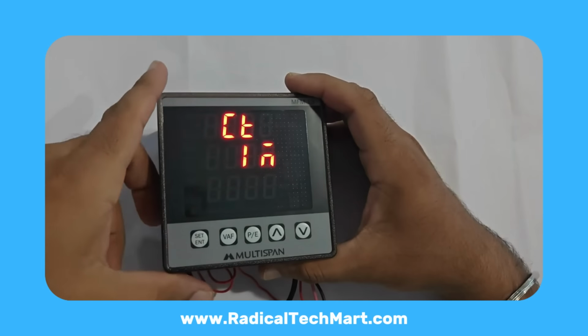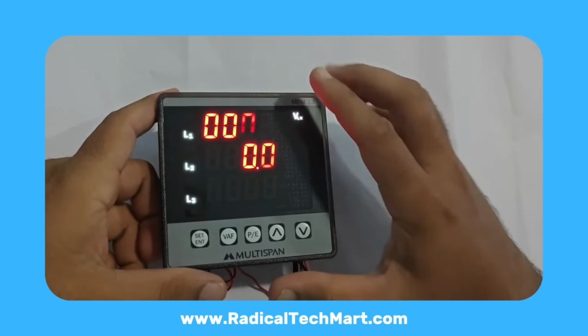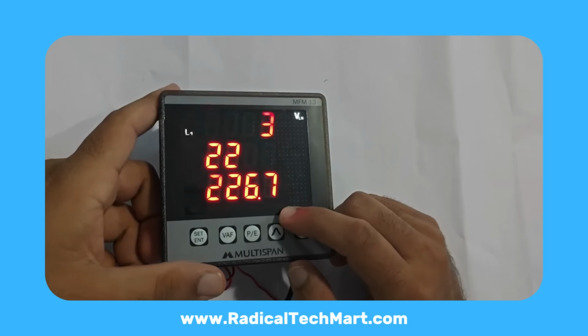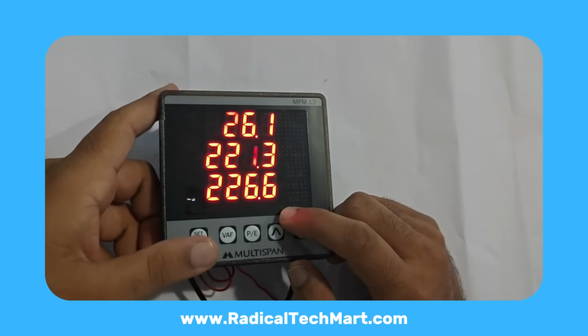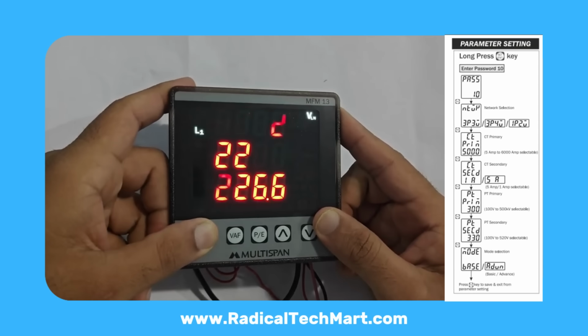As soon as we switch on the supply, the display first shows the CT ratio. Then the meter will move to the normal measurement screen. Now we'll enter the parameter settings.